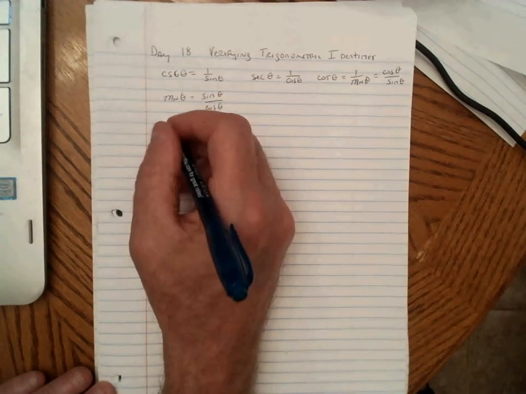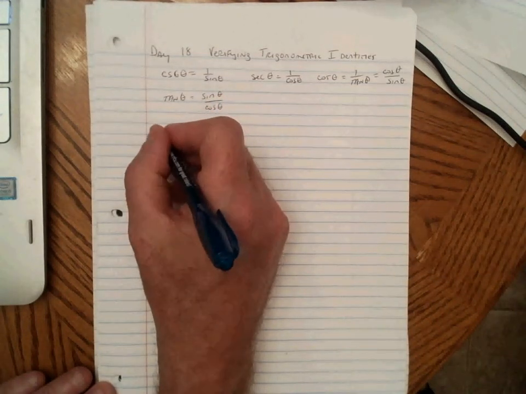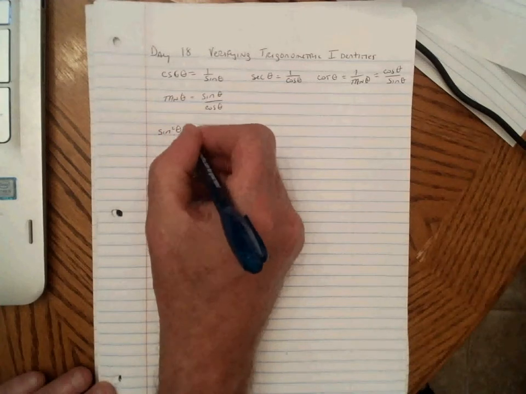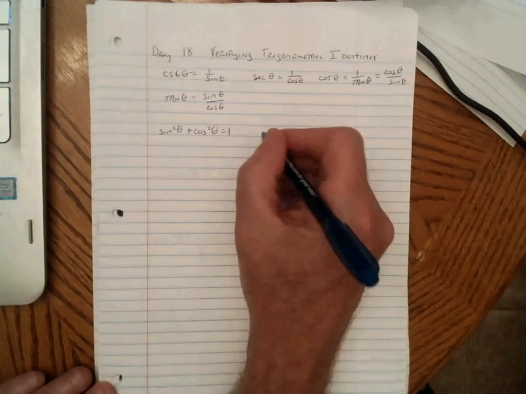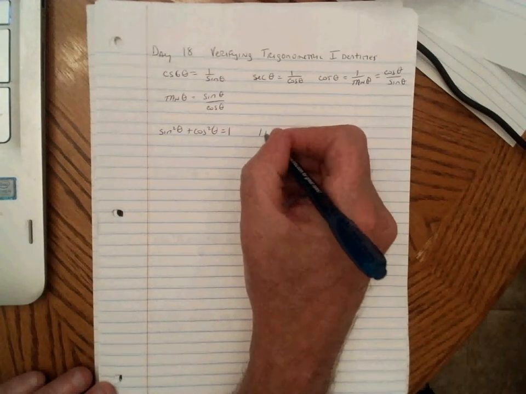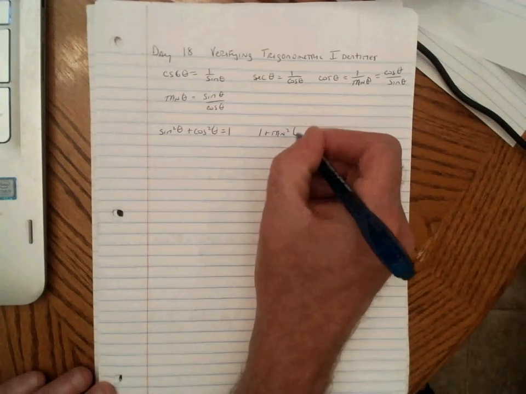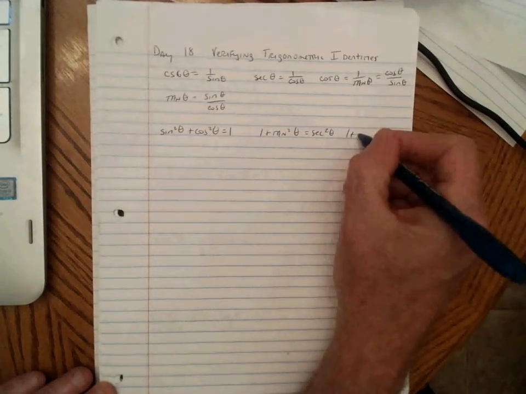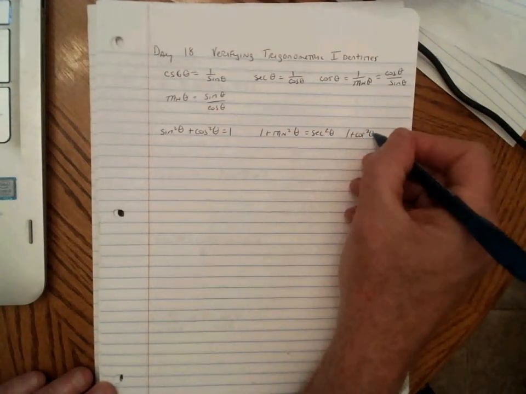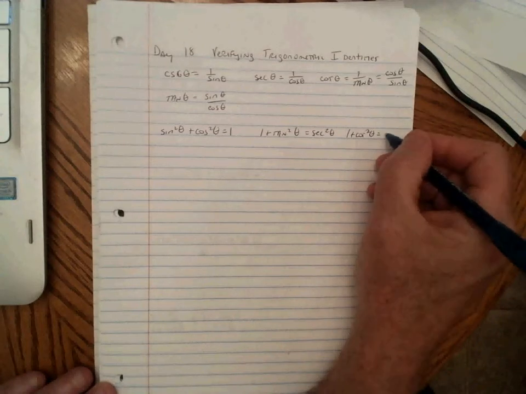Pythagorean identities. Sine squared theta plus cosine squared theta equals 1. 1 plus tangent squared theta equals secant squared theta. And 1 plus cotangent squared theta equals cosecant squared theta.